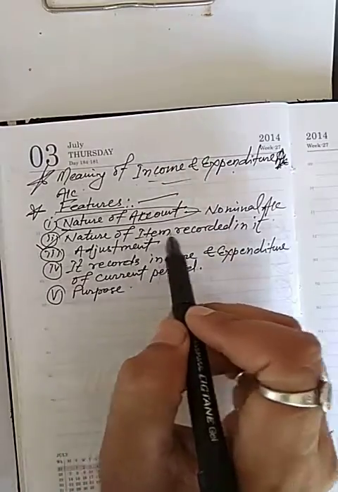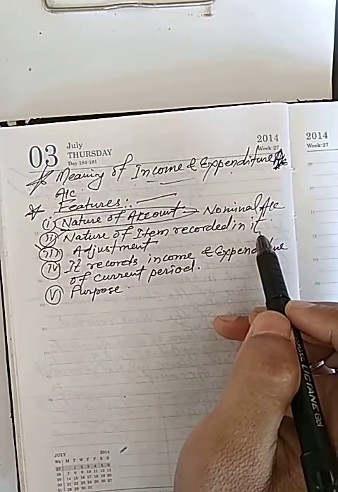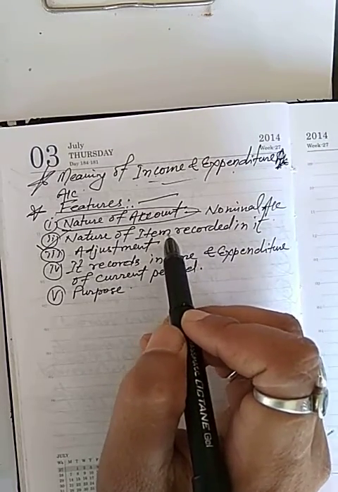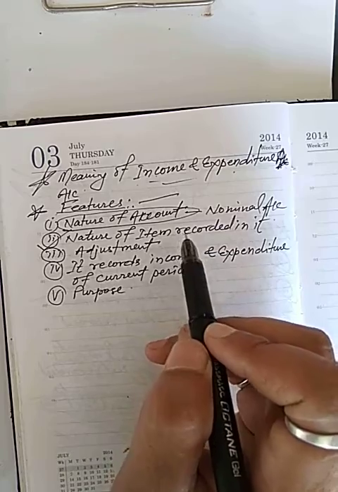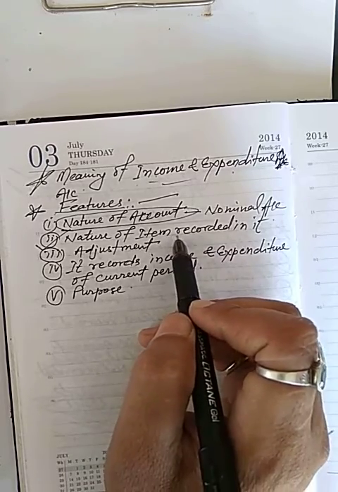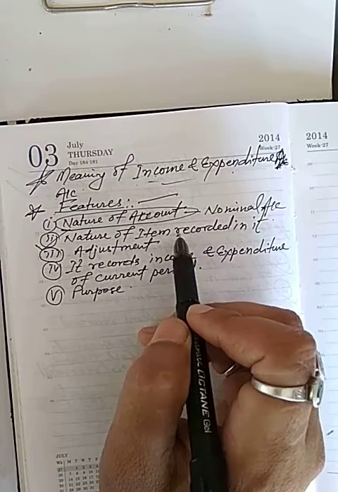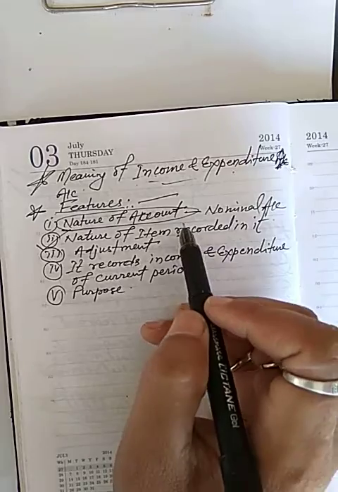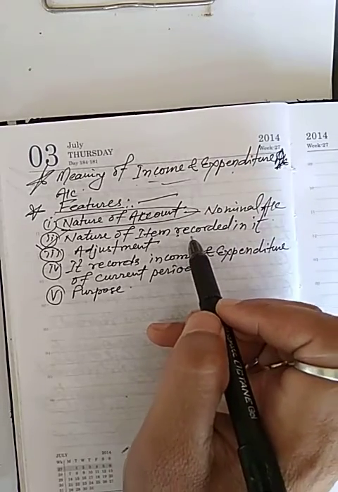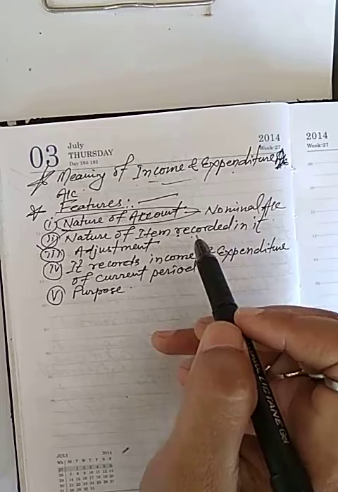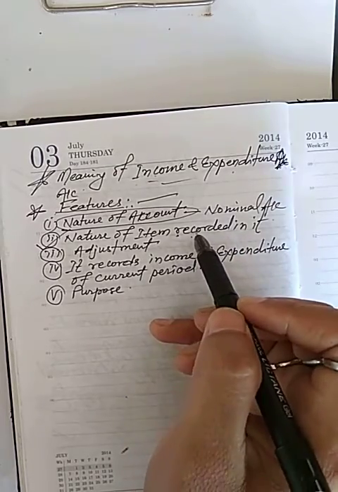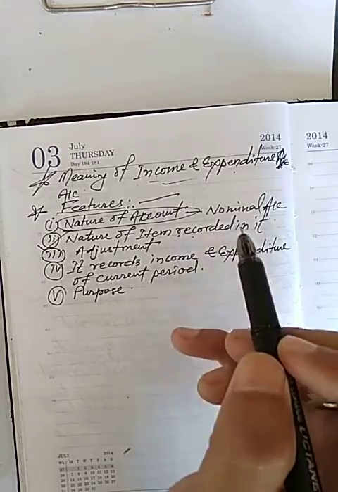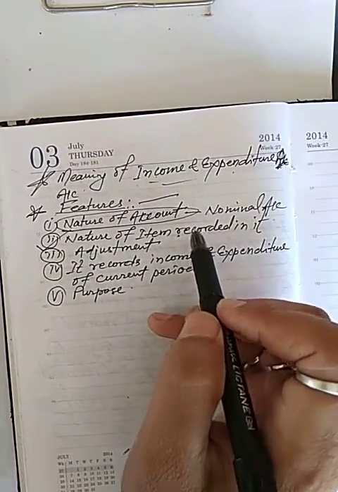Second is nature of items recorded in it. Only items of revenue nature are recorded in it. All items of capital nature are ignored when preparing income and expenditure account. For example, amount received from sale of furniture will not be recorded in it, but the profit earned or loss suffered on the sale of furniture will be recorded in it.